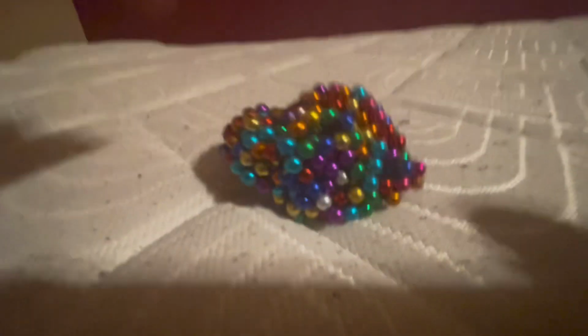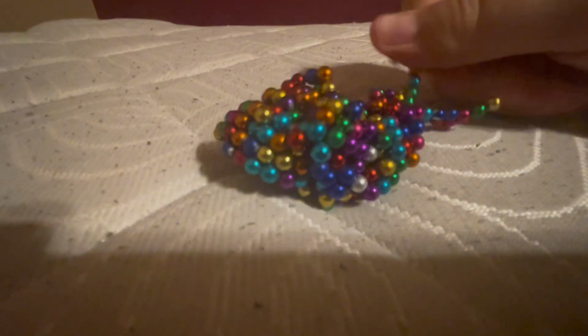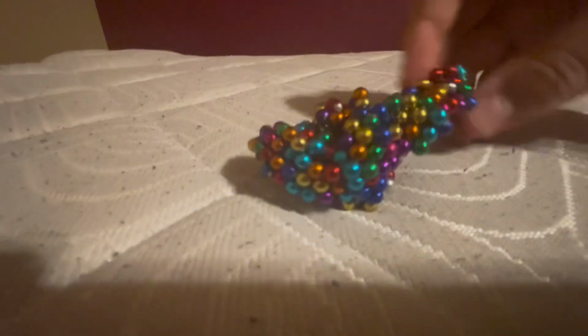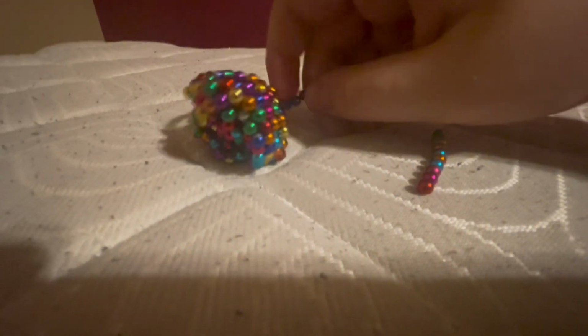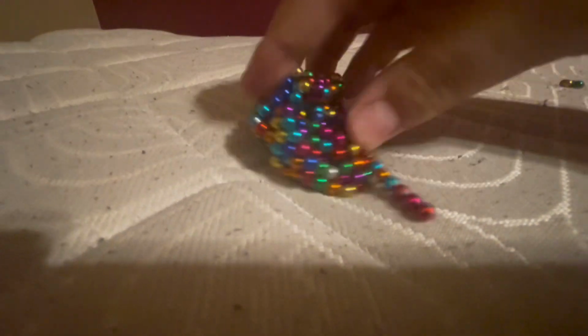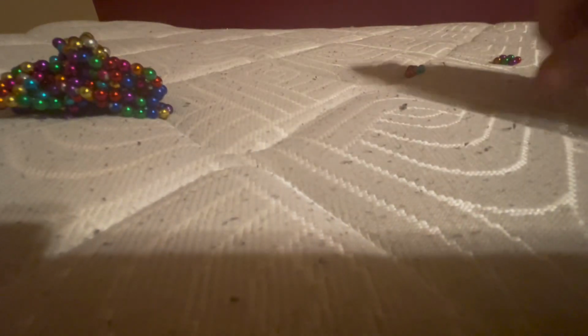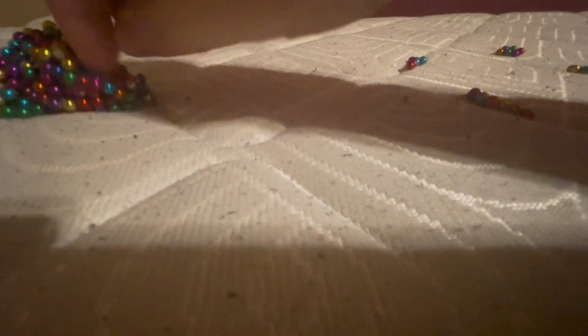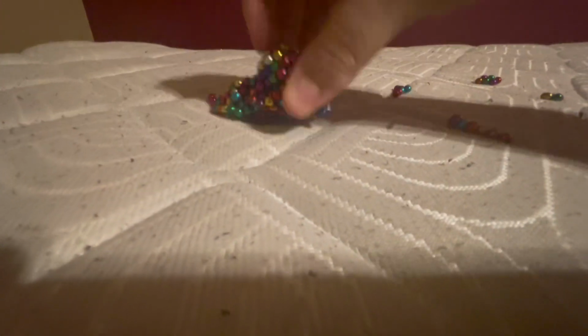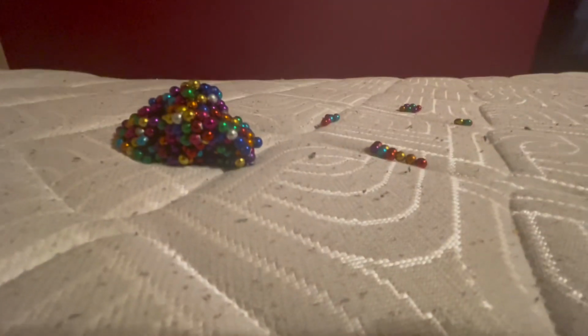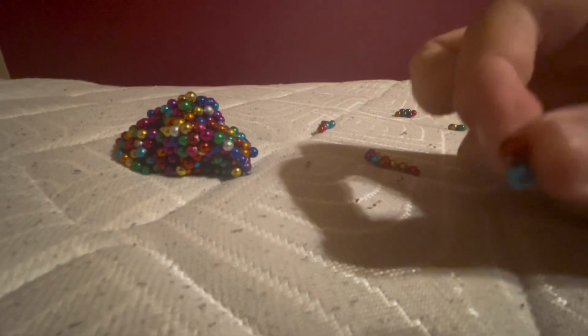I forgot to even show anything, so just imagine that. Let me take apart some pieces here. Okay, just imagine this is as small as the other ones. Imagine that these are the sediments.